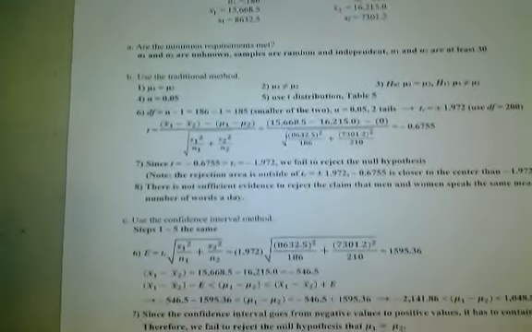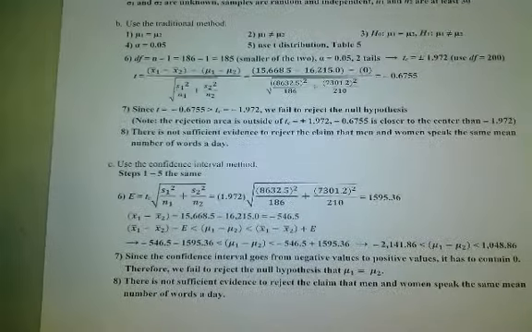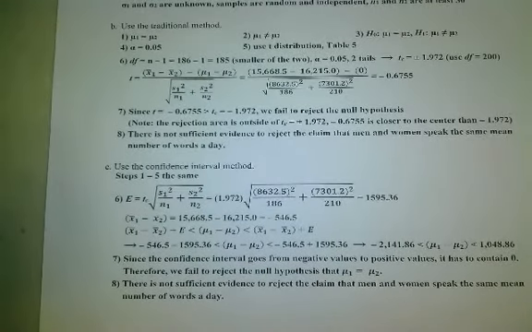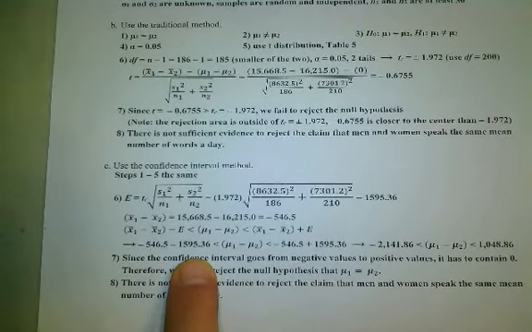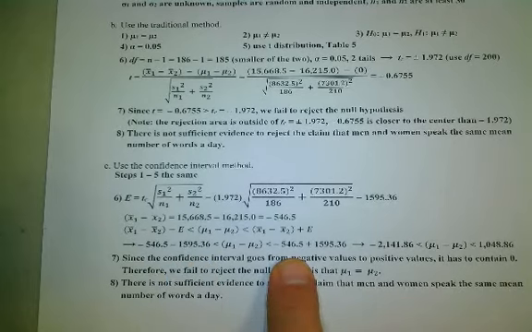Okay, confidence interval method. Let's take a look at that. And again, this just gives you an example so you can see how the one set of equations looks versus the other. Same steps 1 through 5. Find our margin of error. In this case, the margin of error comes out to be 1595.36. The difference in the means was 546. So I have negative 546, subtract 1595. Over here I have negative 546 plus 1595.